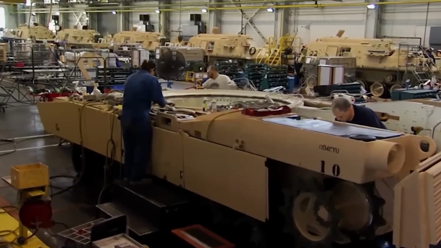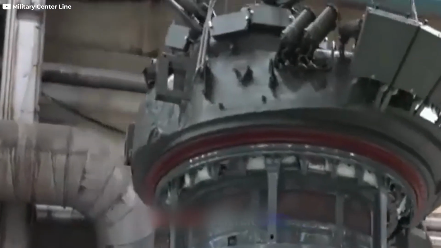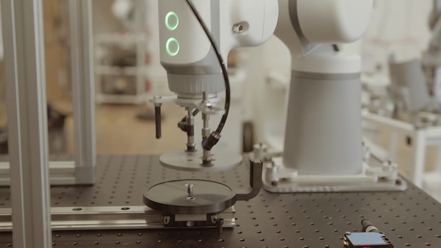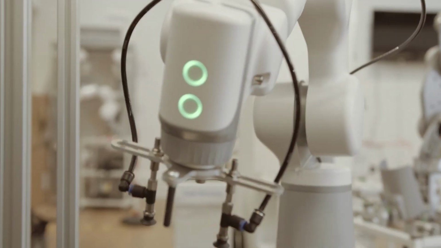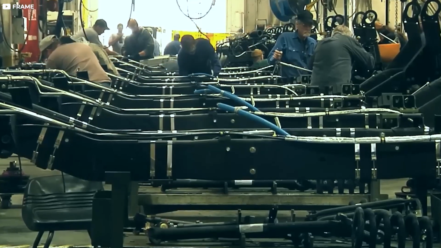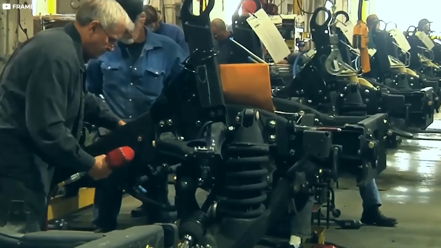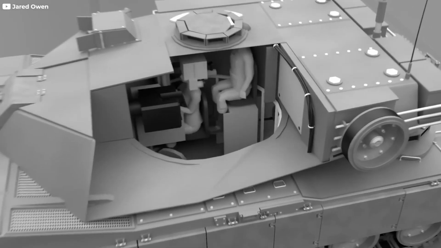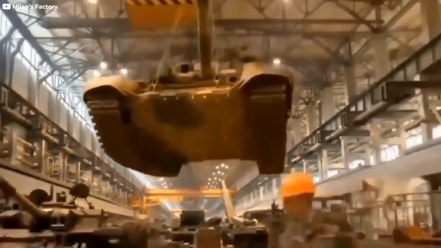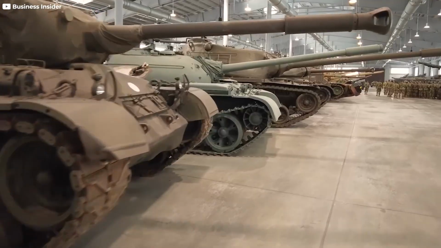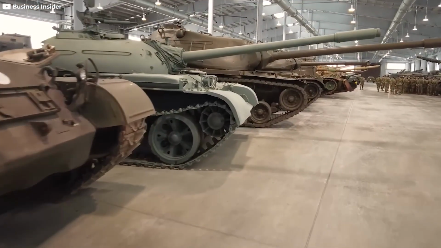Tank production is not just about assembling parts. It involves a sophisticated interplay of various technologies and skills. This process begins with conceptual design and moves through detailed engineering, testing, and ultimately, assembly. Each stage is crucial for ensuring that the tanks meet the high standards required for modern warfare.